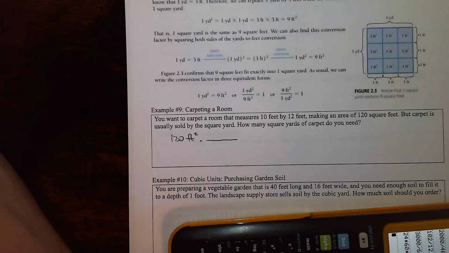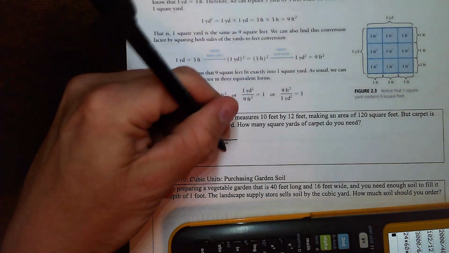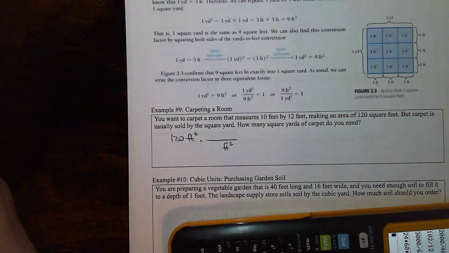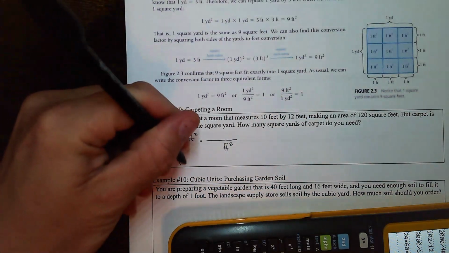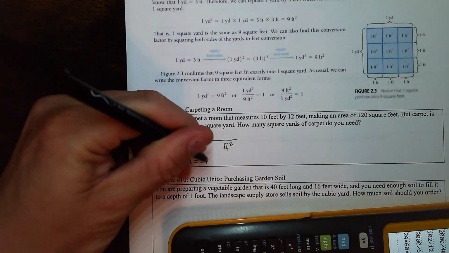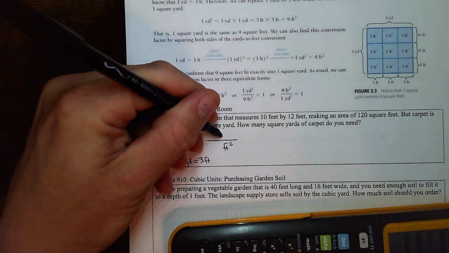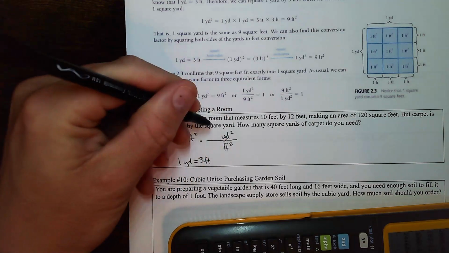Now, next, I want to convert this to square yards. So now I'm going to put feet squared on the bottom because remember, I want this bottom to be equivalent to the measure on top. And so let's think here. We've got to be careful. 1 yard is equal to 3 feet. So I'm going to go up here to the top and put yard squared.